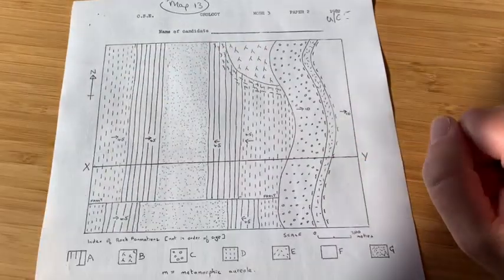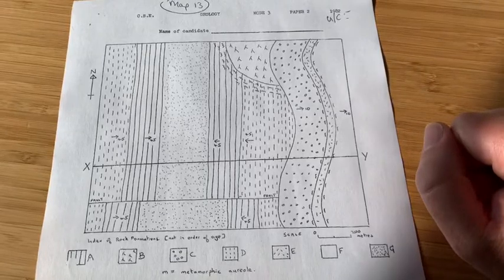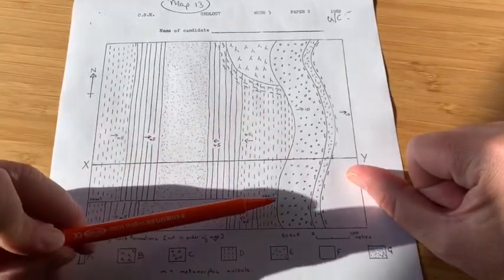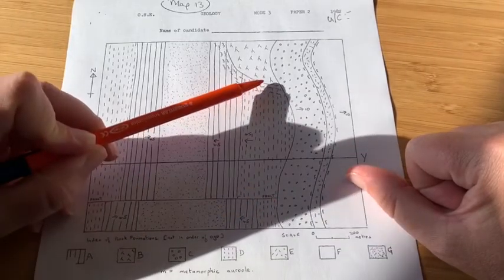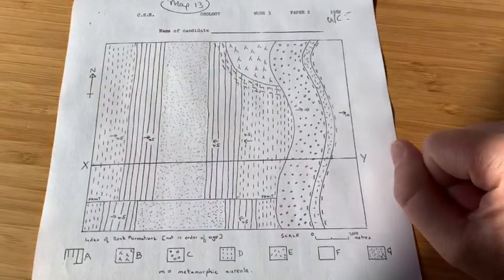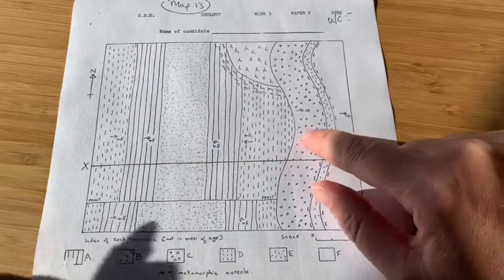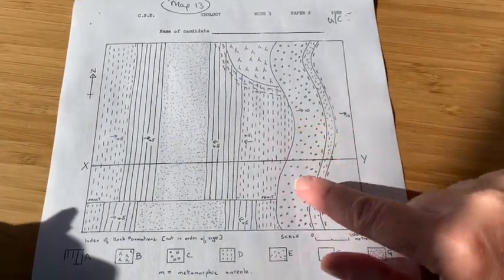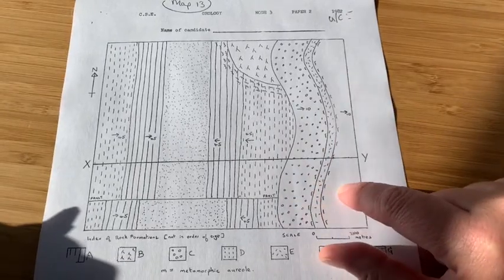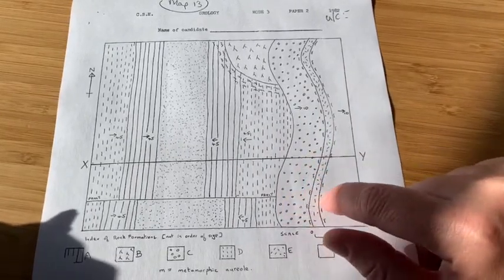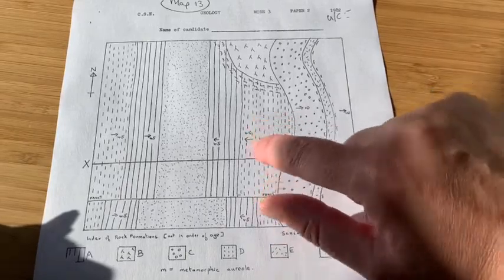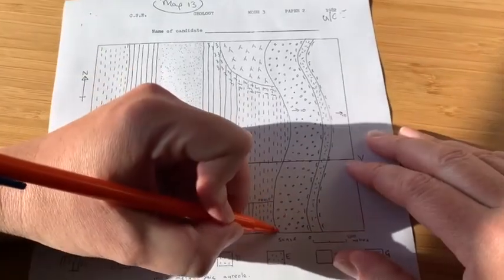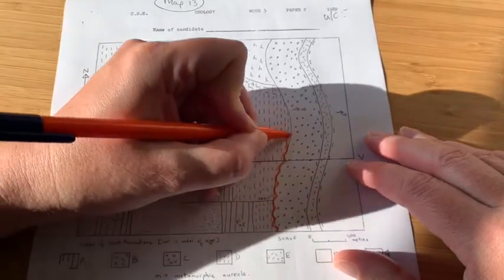It's slightly wibbly and it cuts across older structures such as the fault down here and the Pluton up in this corner. It is an unconformity. The unconformity is dipping at 10 degrees towards the east. These three layers have got the same amount of dip, so they're concordant with each other, but they're discordant, or they cut across the older layers below. So let's mark on the unconformity.